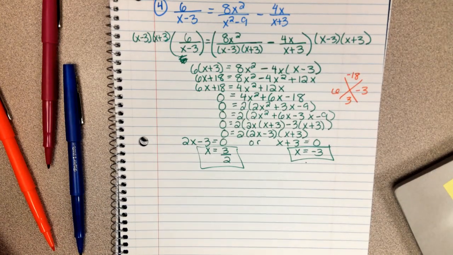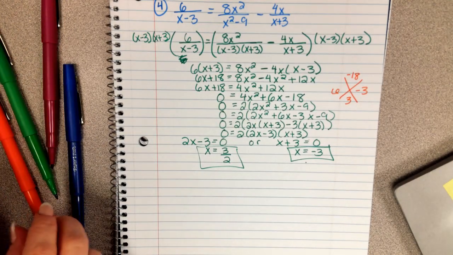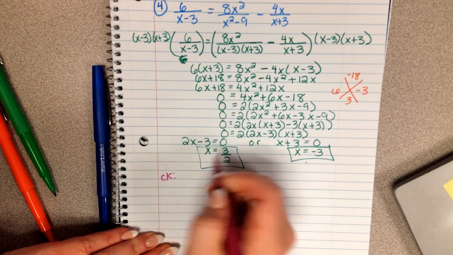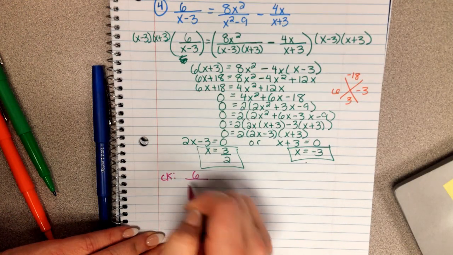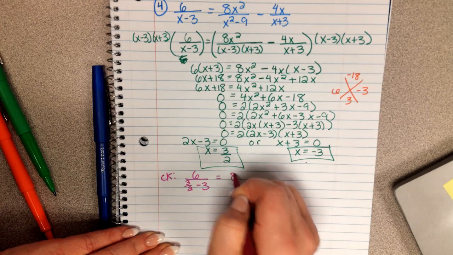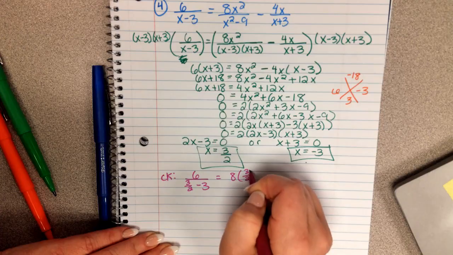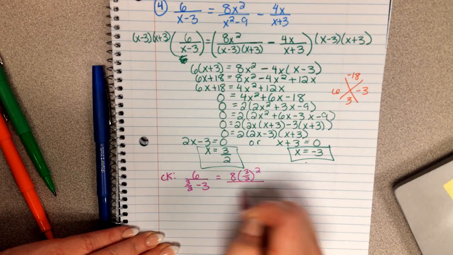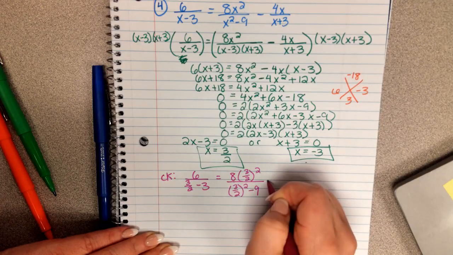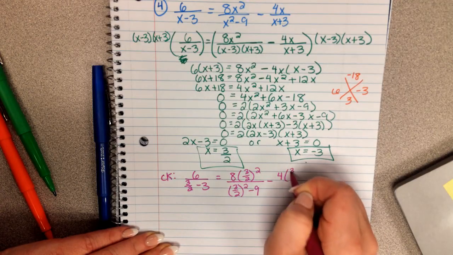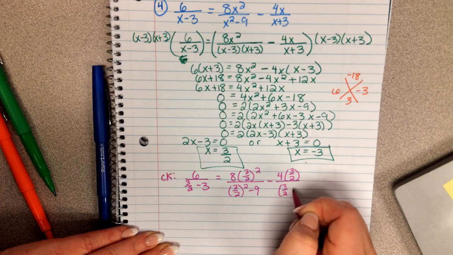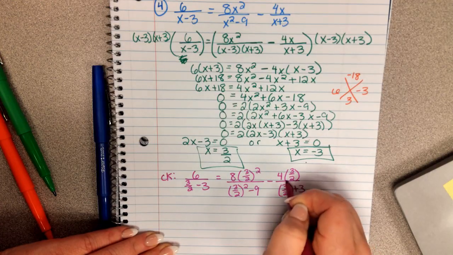So let's look at our options here. I'm going to check 3 over 2 first. So I have 6 over 3 over 2 minus 3 equals 8 times 3 over 2 squared over 3 over 2 squared minus 9 minus 4 times 3 over 2 over 3 over 2 plus 3.